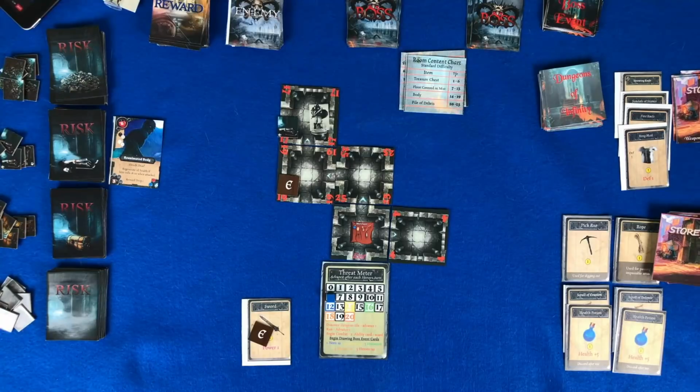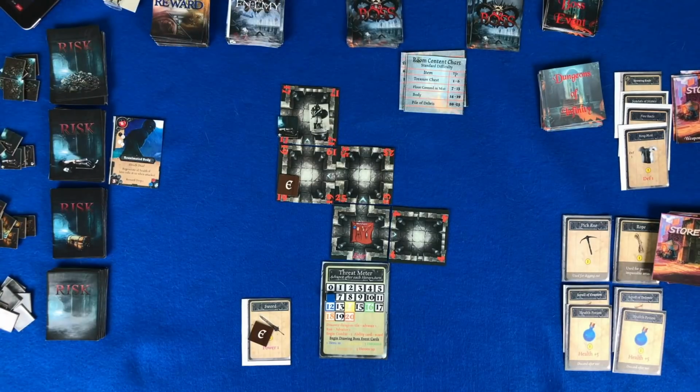And as you guys are deciding, we're going to now talk about enemies. Enemies have a pile of their own. When enemies are defeated, they go face up next to the deck, wherever you want to put them. They will also drop random loot. Bosses, on the other hand, actually have a number of loot that's associated with the card that comes out.